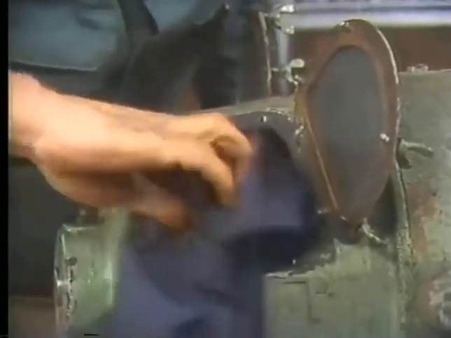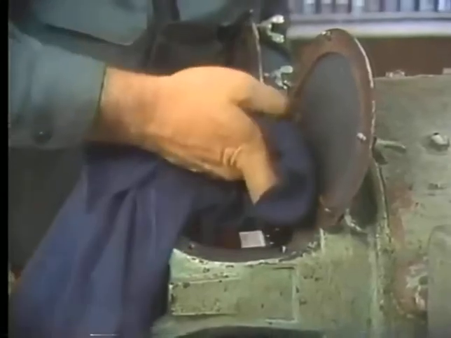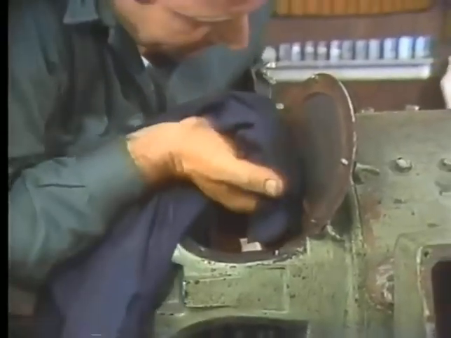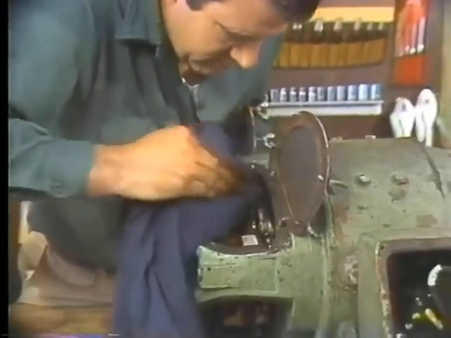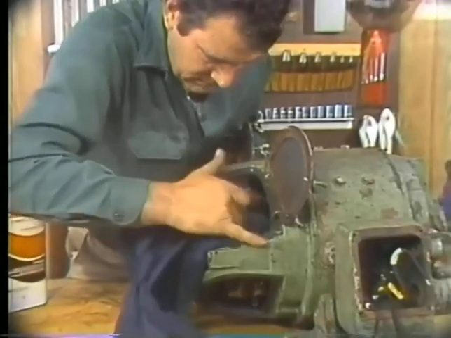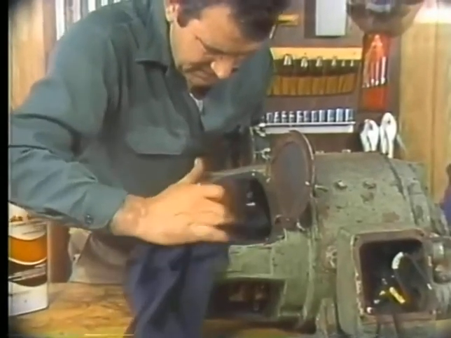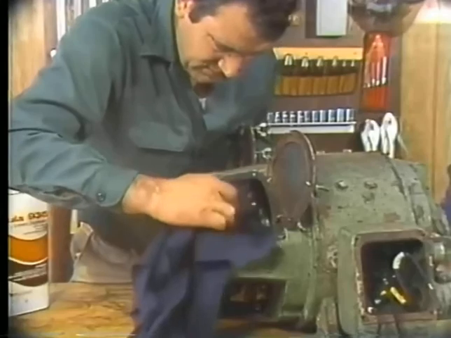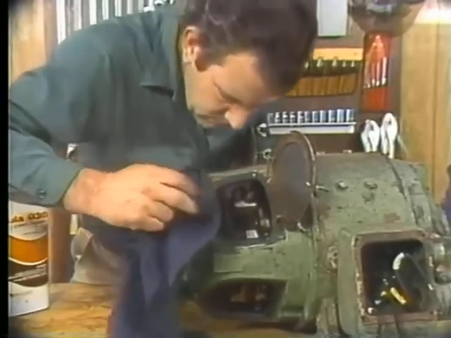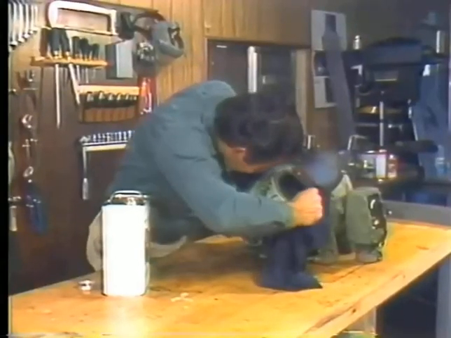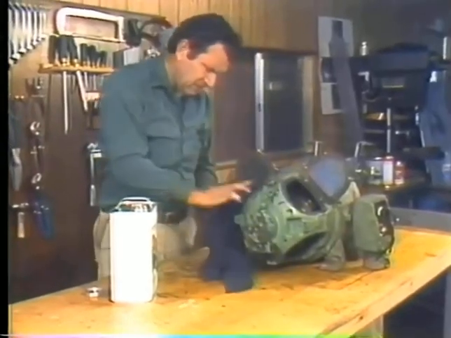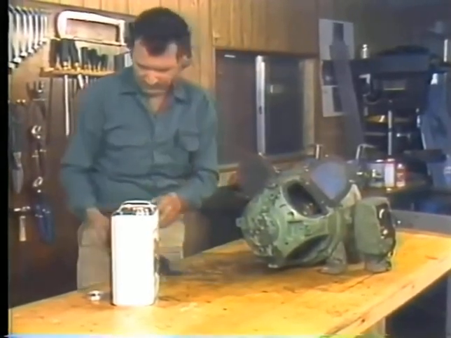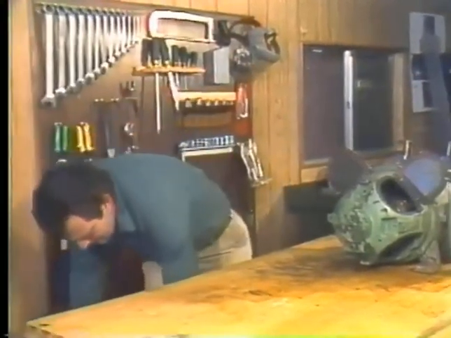Pay particular attention to the brush holders and the brush rigging, and be sure to clean the commutator thoroughly. Make sure you get the area between the segments too. Be very careful when you're using solvents on the commutator though. Do not remove the brown coating from the commutator segments. That's there for a reason, and we'll talk more about it later.